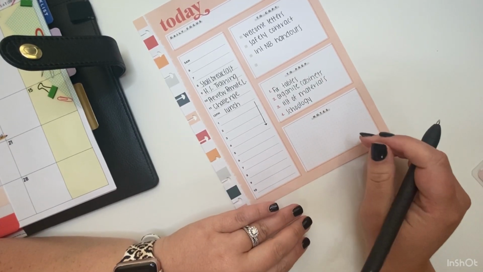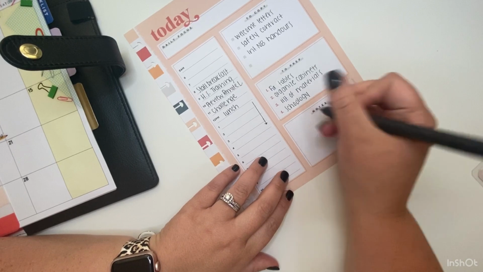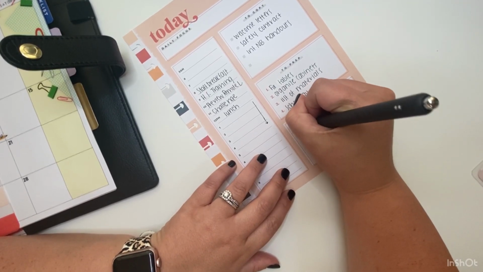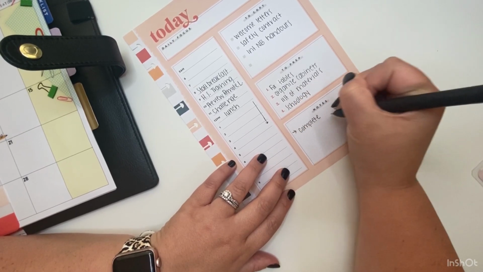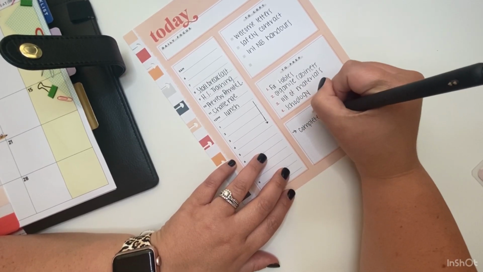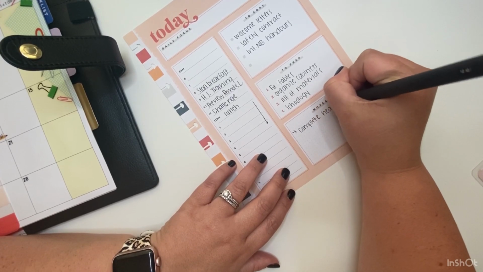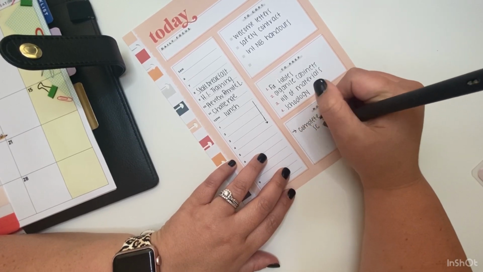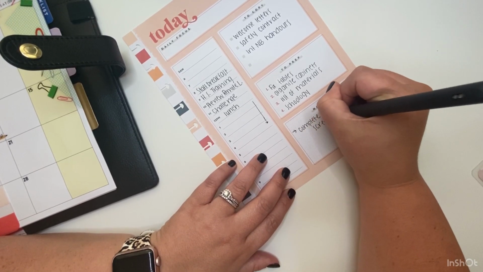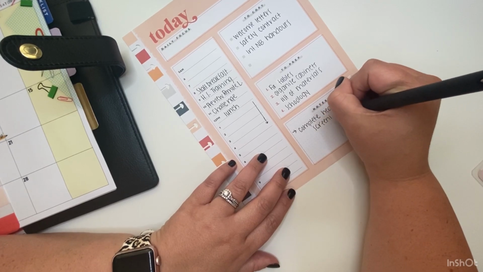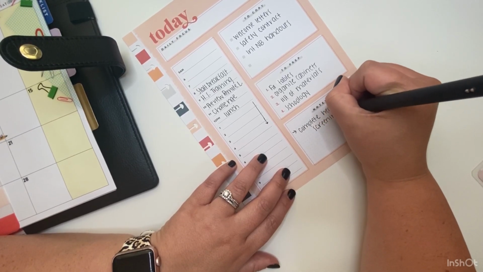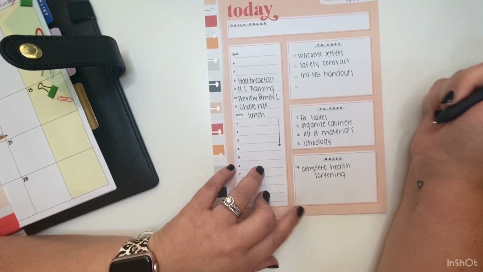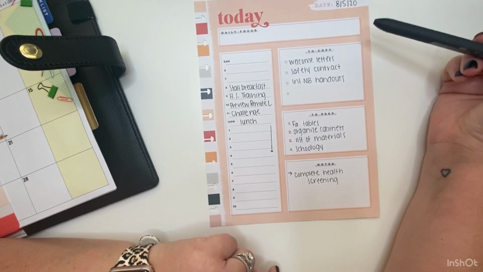And then I do want to write as a note that I hope I don't forget. It's to complete the health screening. Okay. And I have to do that every morning. And this is just my first day.